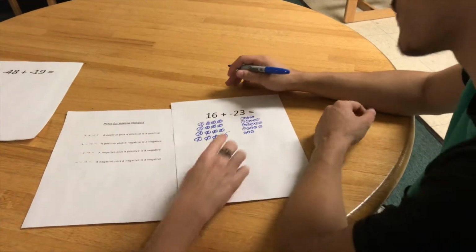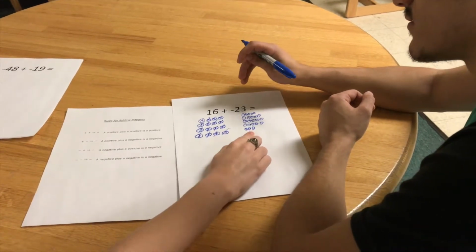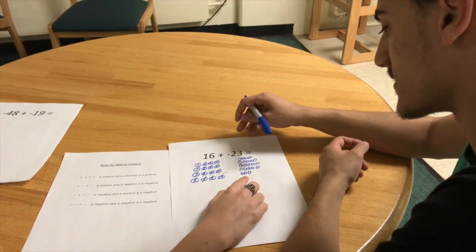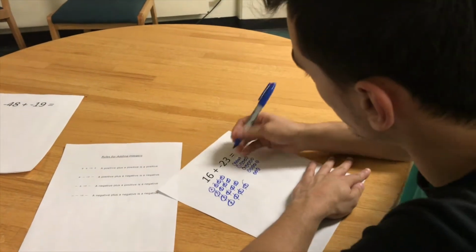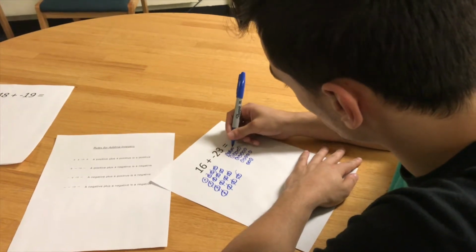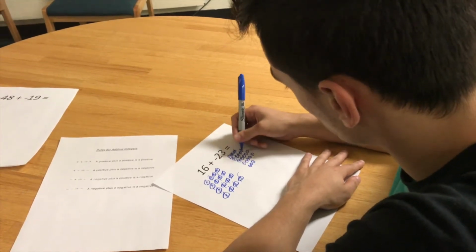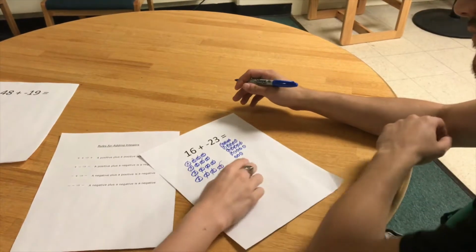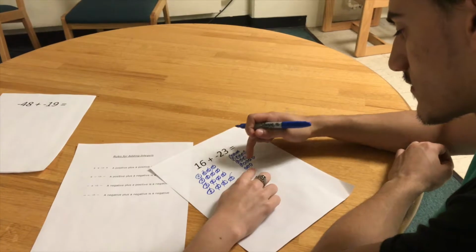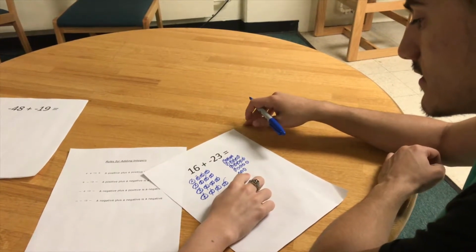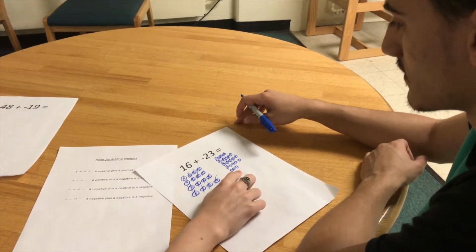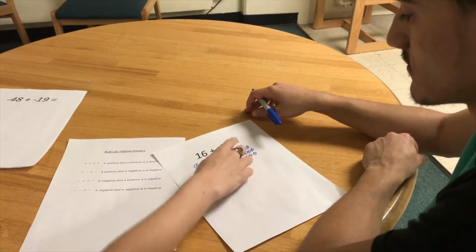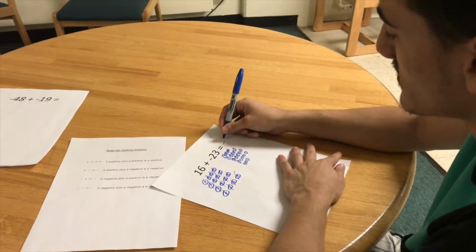Now to balance the equation out, we took 16 away from this side, so how many do we need to take away from this side? 16? Yes. Okay. All right. So now how many circles do we have left? 7. And is it a negative or positive? It says negative at the end, so I'd think a negative. So if you do 16 plus negative 23, what do you think your answer would be? It's gotta be negative 7.